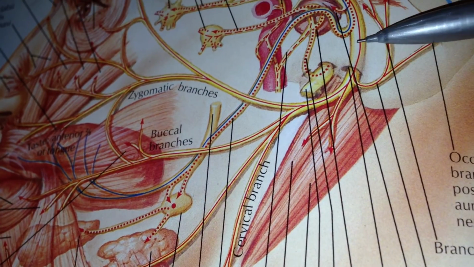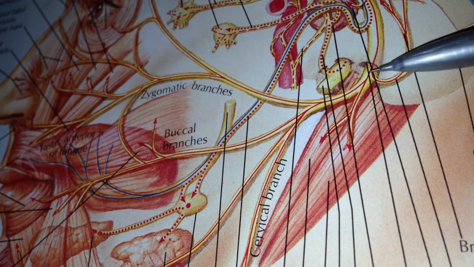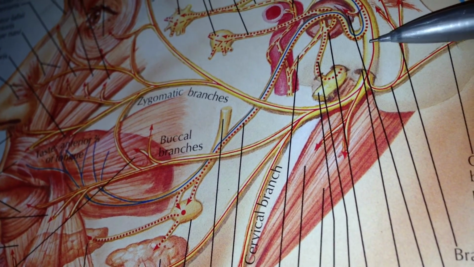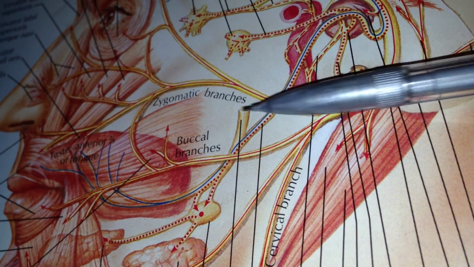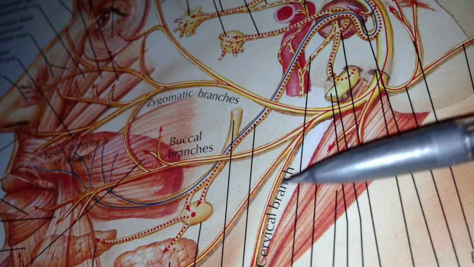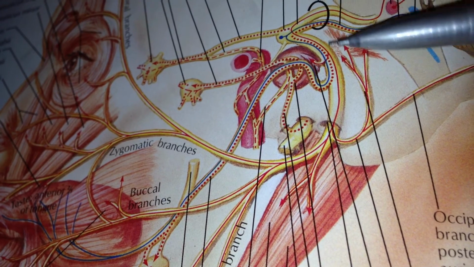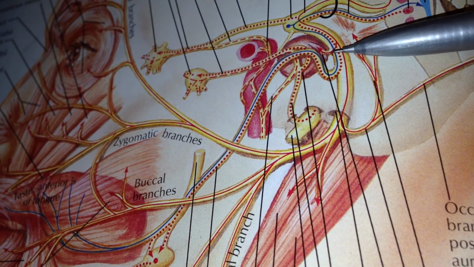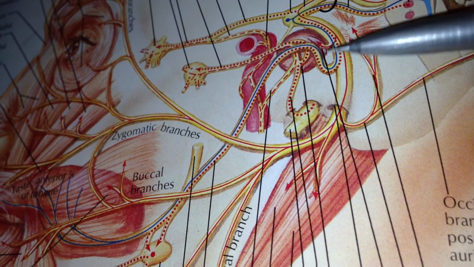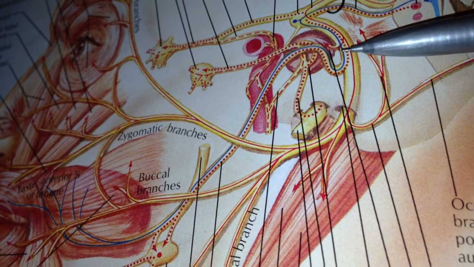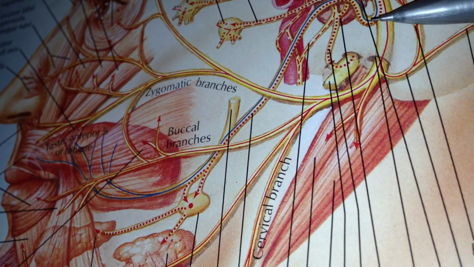You see over here, this is where the facial nerve is coming out of the stylomastoid foramen. It's going to come out of the facial canal to the stylomastoid foramen. It's going to give off its muscle branches before it gives off its parotid plexus. Actually, it's not that hard to understand. It's going to give off its greater petrosal. Somewhere along the line, it's going to give off the stapedius nerve to the stapedius muscle, and it's going to give off the chorda tympani. Now, the chorda tympani should be pretty easy to distinguish.